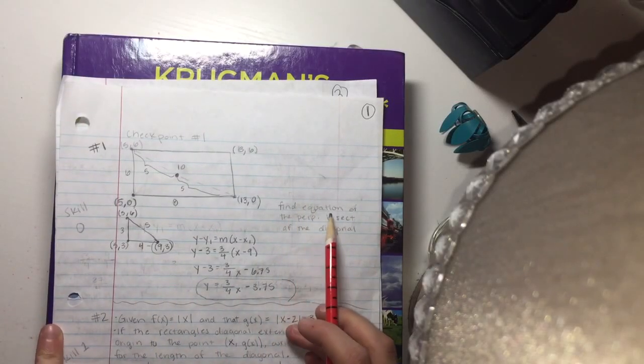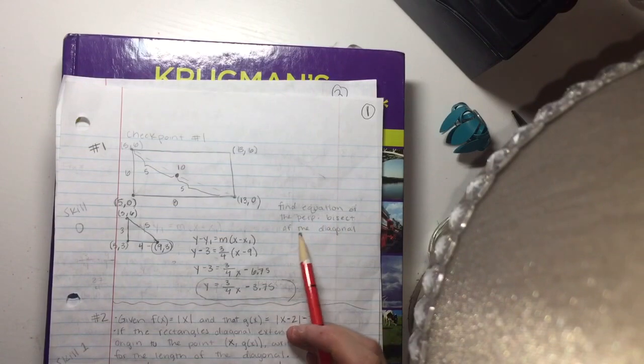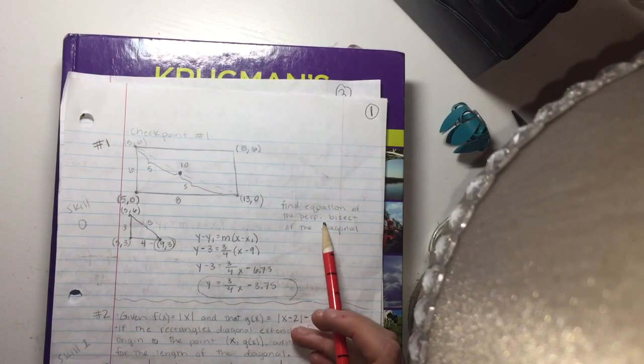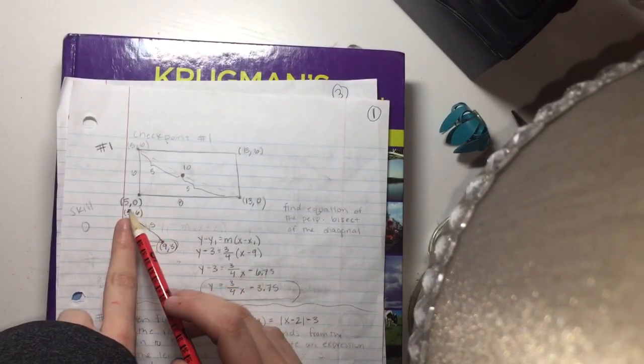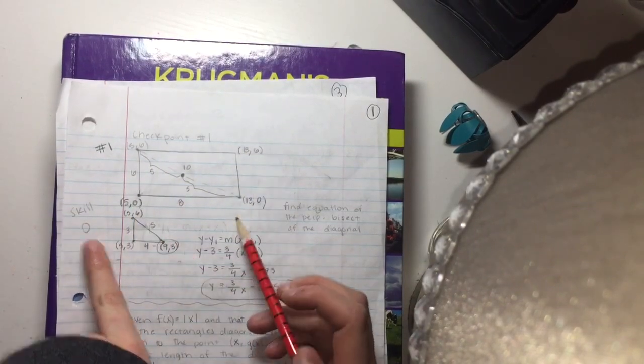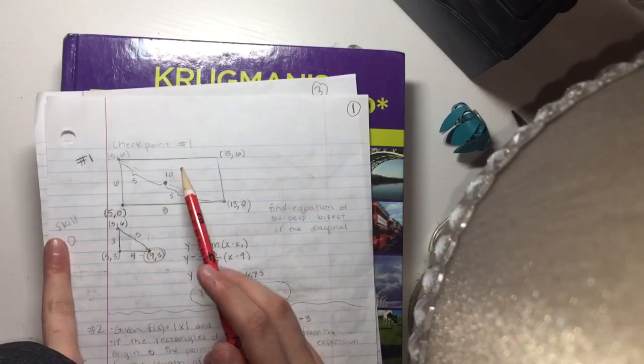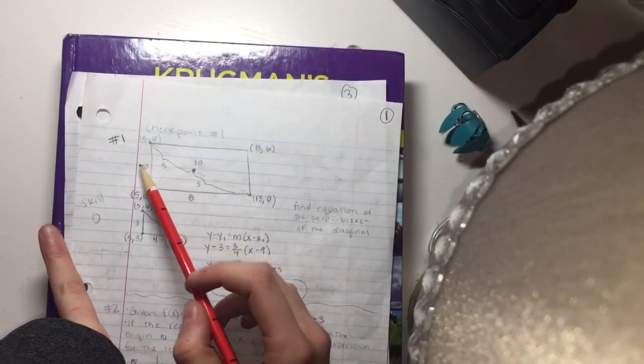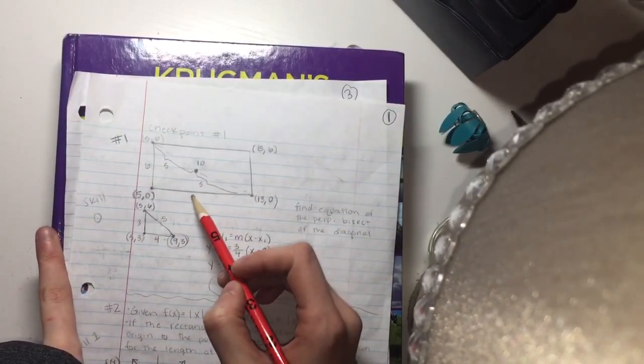Okay, so here's skill 0. What we're trying to do is find the equation of the perpendicular bisector of the diagonal. Right here I drew my rectangle, and here are the 4 points: (5, 6), (5, 0), (13, 6), (13, 0). Coincidentally, this is a length of 6 and this is a length of 8.